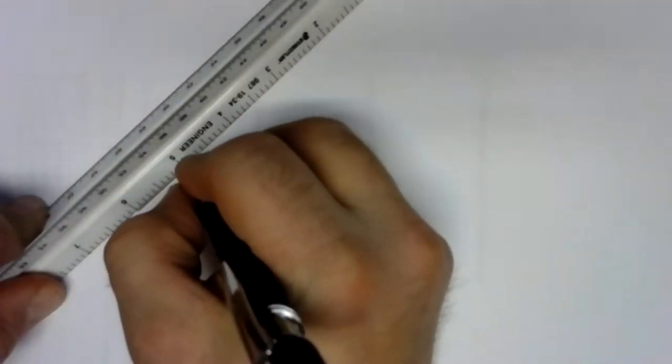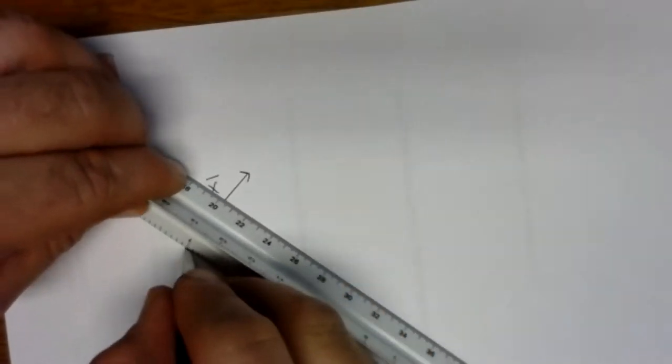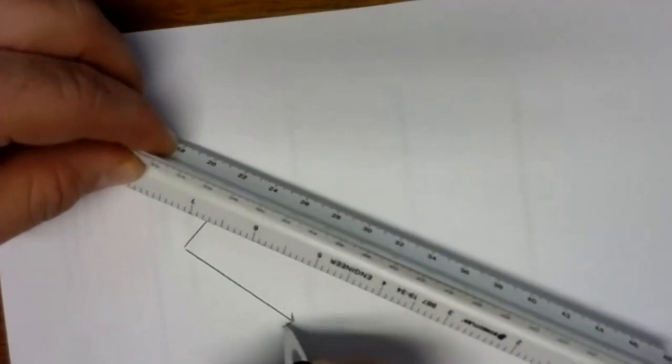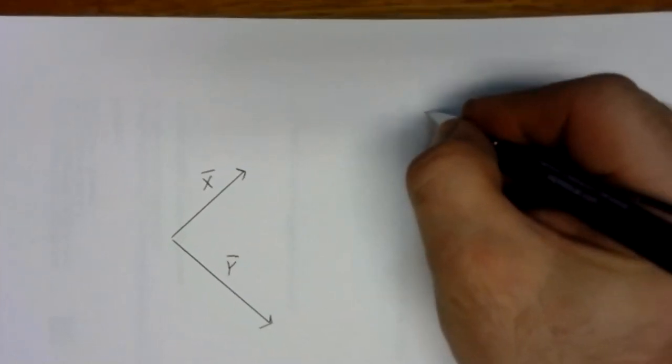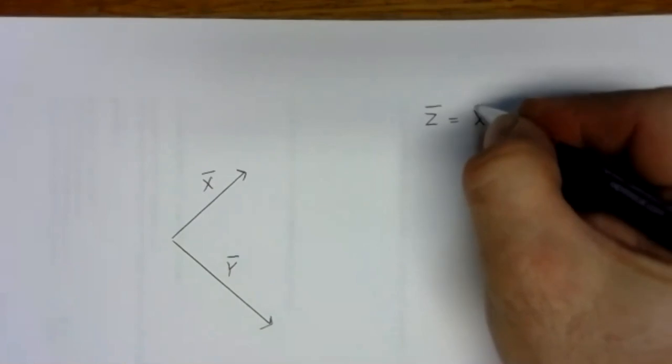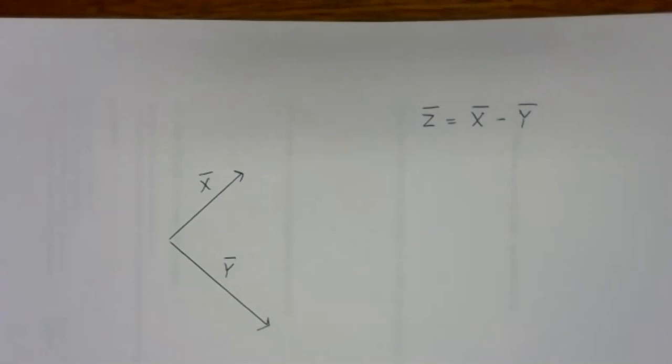Let's see, let's do vector X. And vector Y. And we'll make vector Z vector X minus vector Y. So if you're watching this on the video, pause it and get it set up, and see if you match how the setup is to be done, and then see if you can get the right answer.